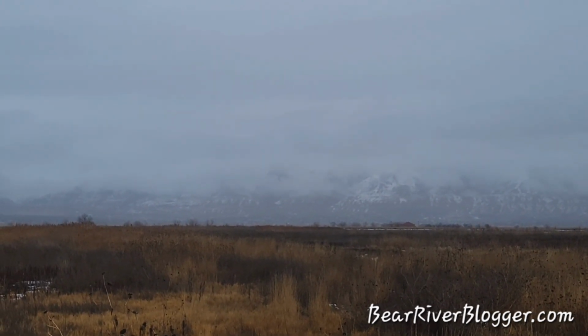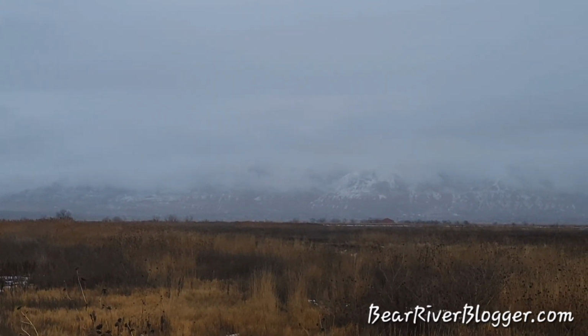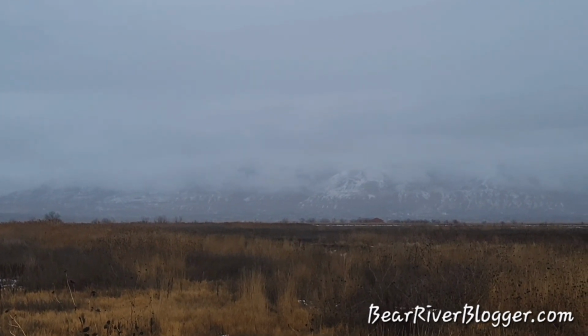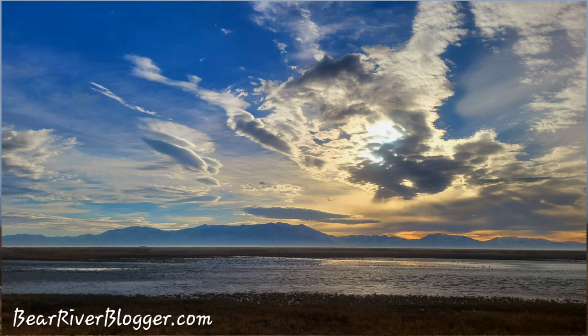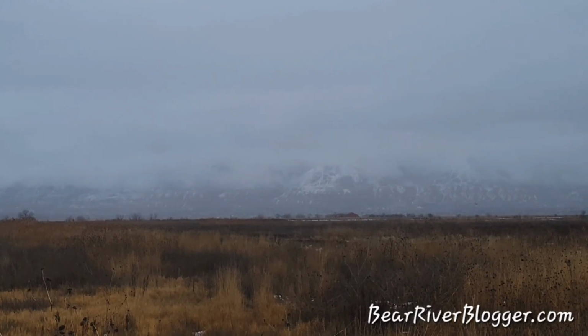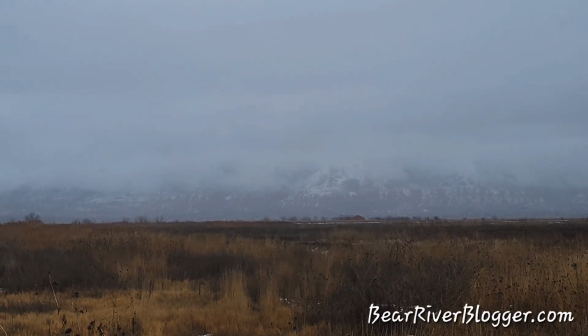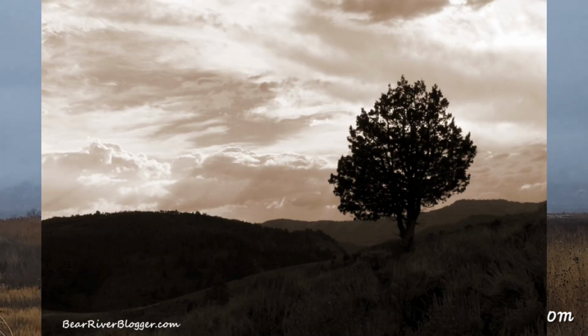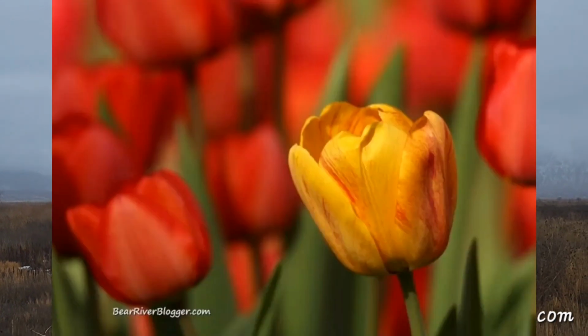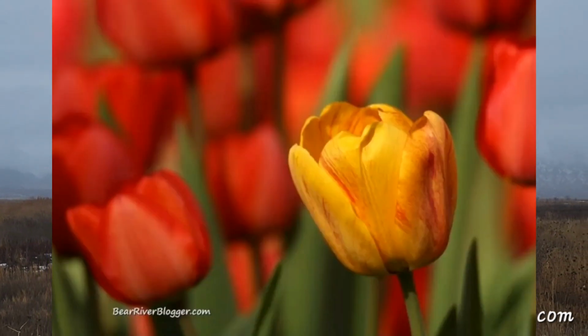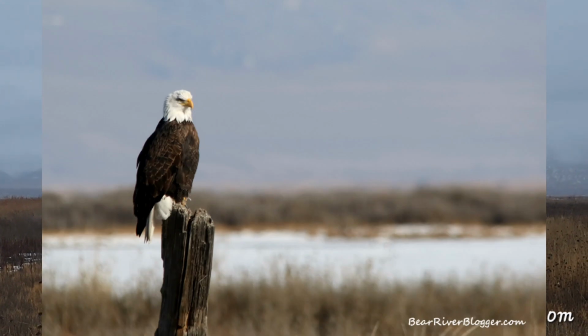Today we're going to talk about using the rule of thirds to instantly get better photographs. Now this is something that applies to just about any type of photography, especially outdoor photography. It's mostly well known for landscape photography, but you can use it in any type of outdoor photography, any nature photography, bird photography, even portrait photography. It works really well.